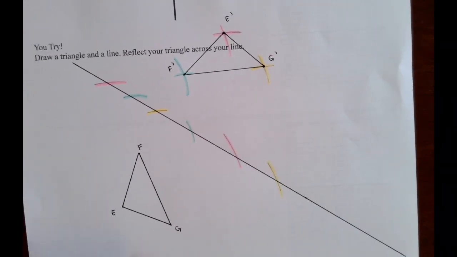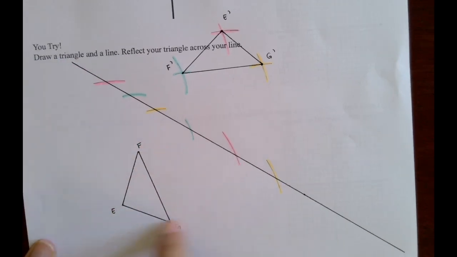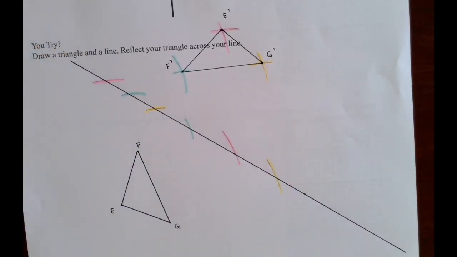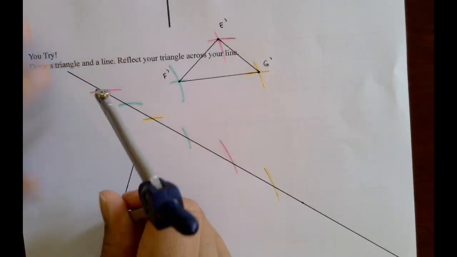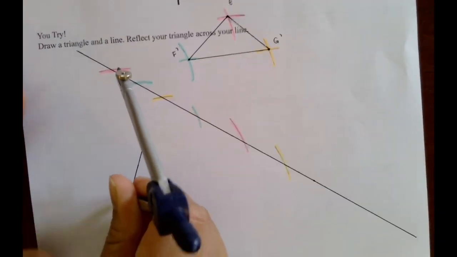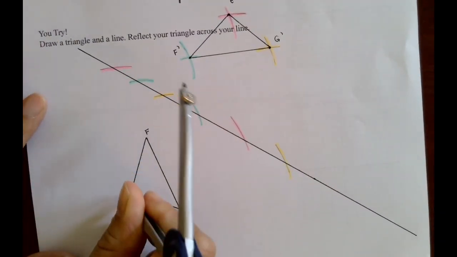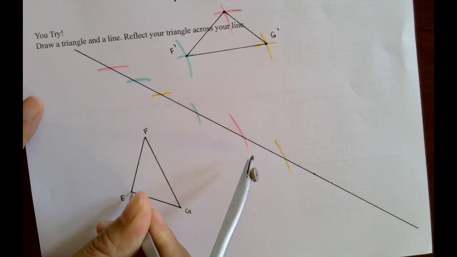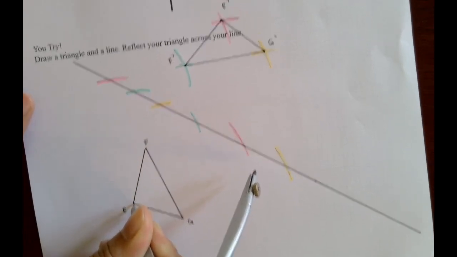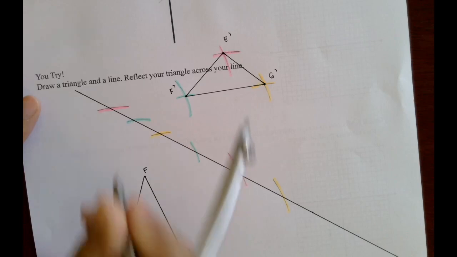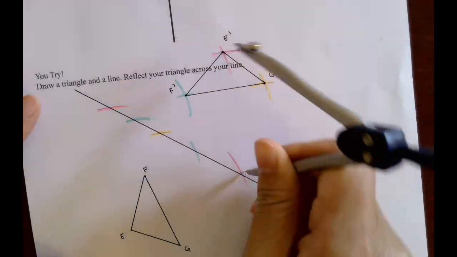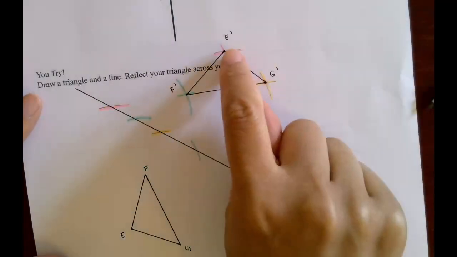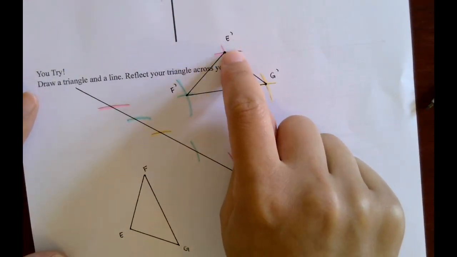Okay, so basically it asked me to draw a triangle, so I did, and a line. Okay, and then to reflect it, all I did is I opened my compass to any length as long as it could cross my line twice, and then I drew my arc. Then, keeping my compass the same, I went to those marks, and I made two other arcs. And wherever that intersected now, that was my new point.